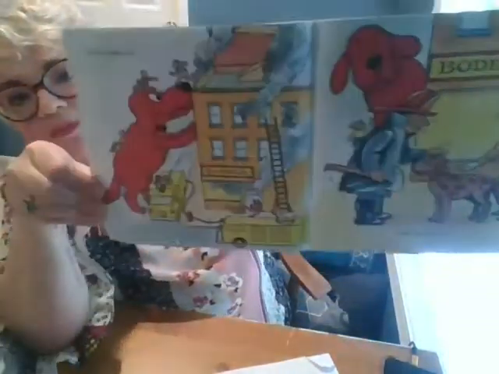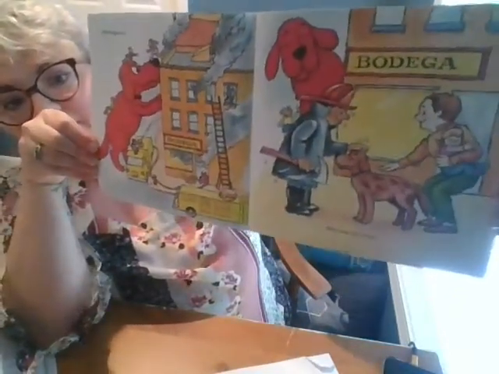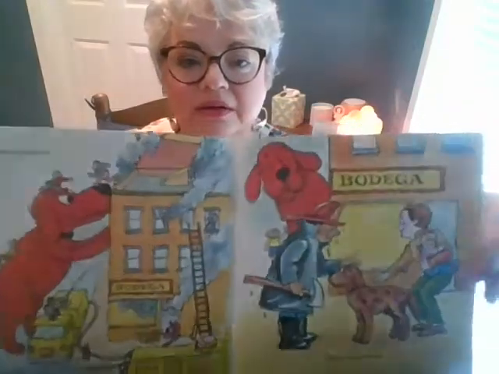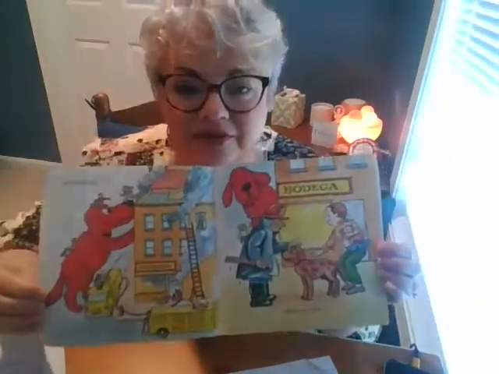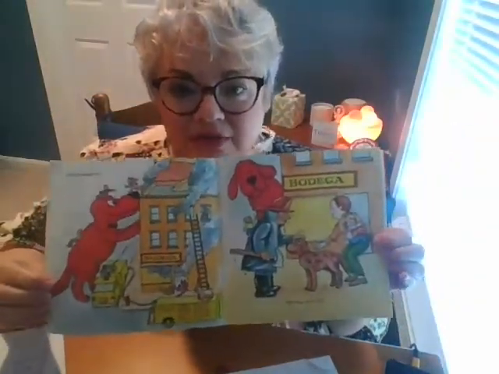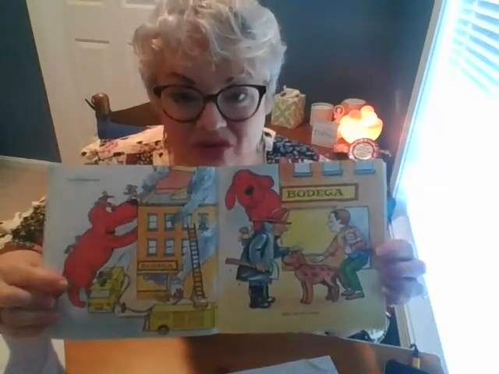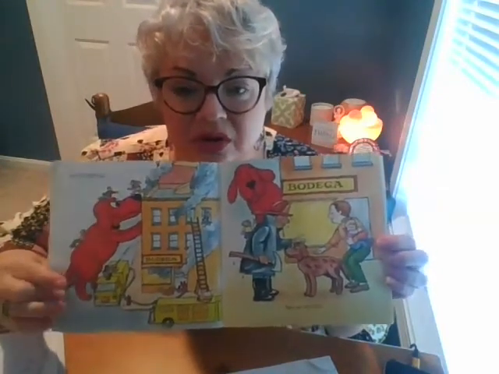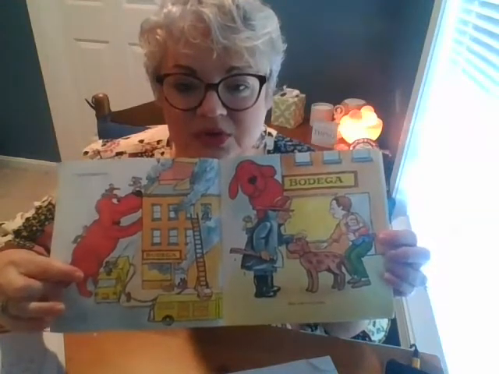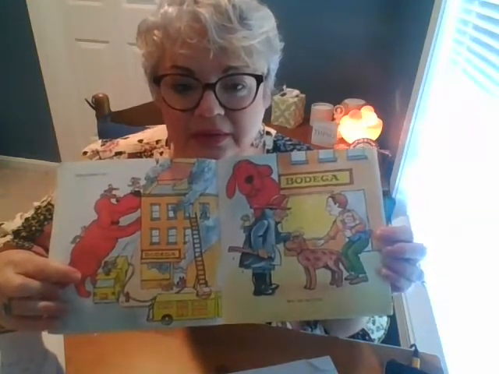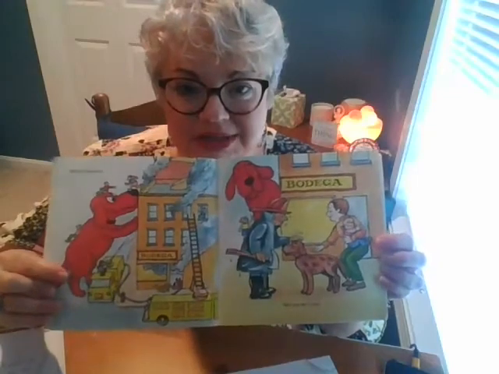What do you see? What do you think Clifford might be feeling? What do you think the firefighter and this man are feeling right now? Pictures can tell us a lot about how someone feels and also what's going on in this story. Go ahead and make your predictions.